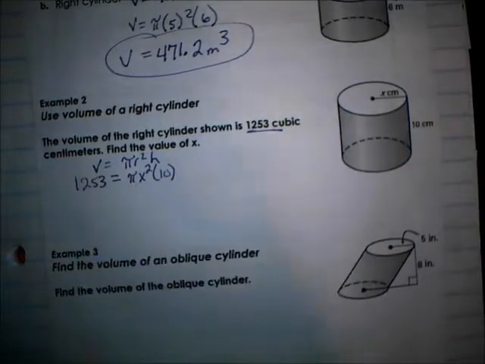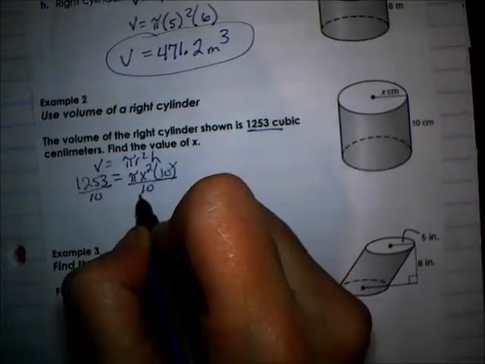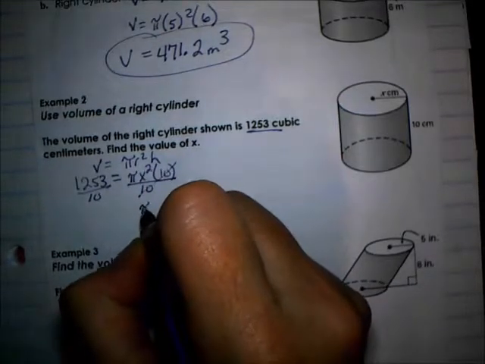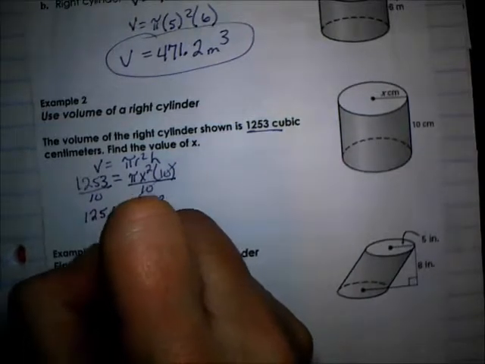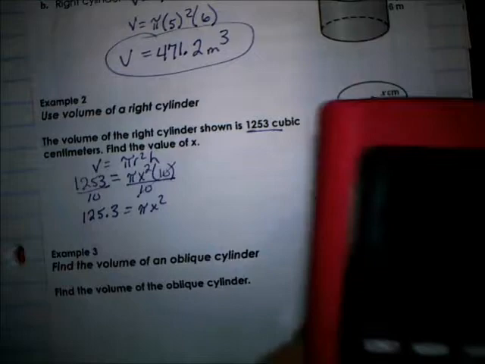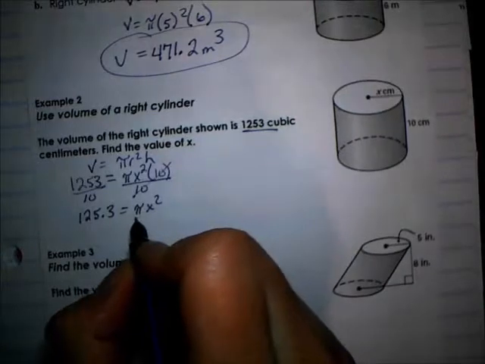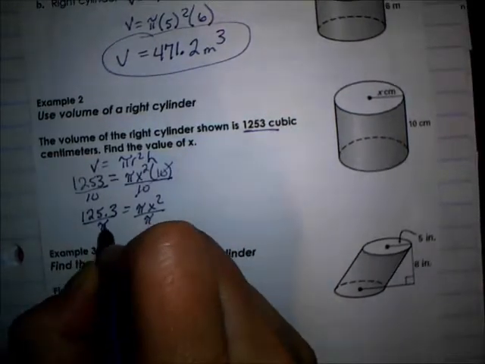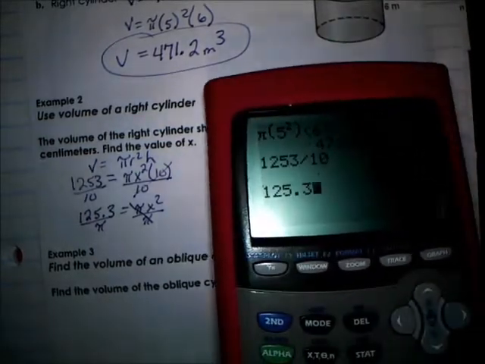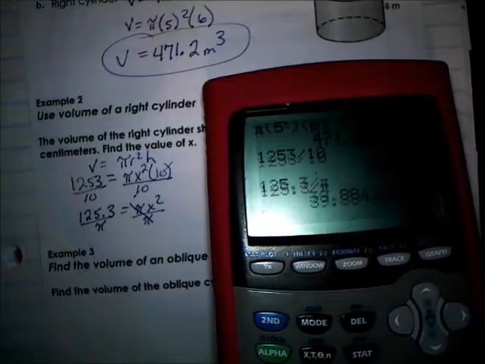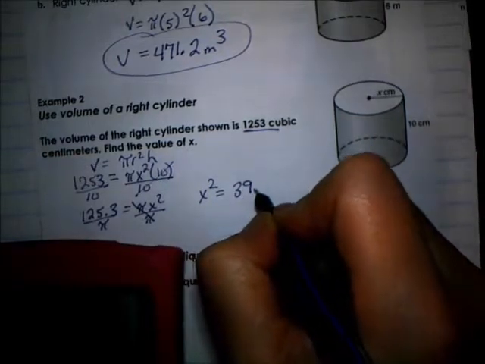So I'm going to divide by 10 to cancel out my tens, and that should give me a decimal. If I did that correct in my head, divided by 10 just to make sure, yes. And now to get rid of the pi, I'm going to divide by pi. So I'm going to take that number and divide it by pi, and that tells me that x squared is 39.8842, on and on and on.